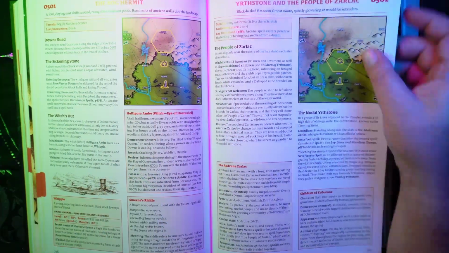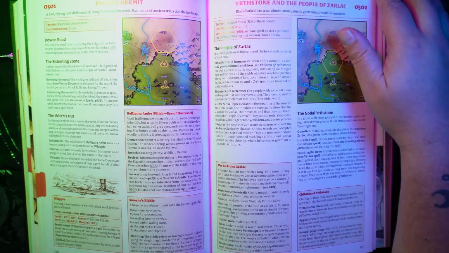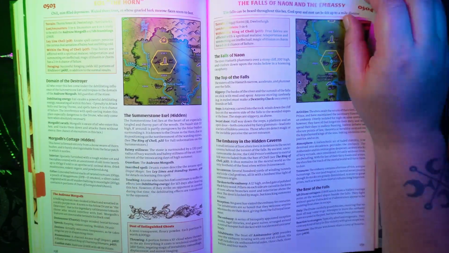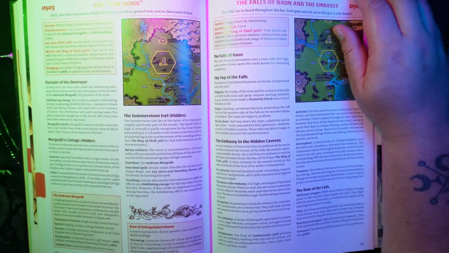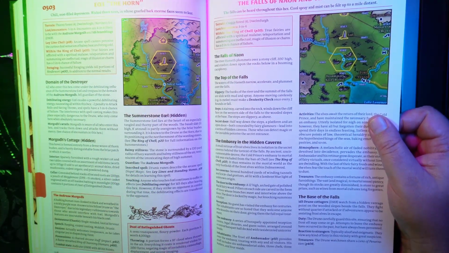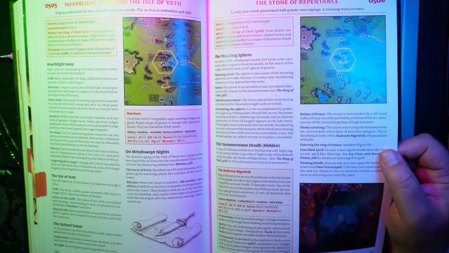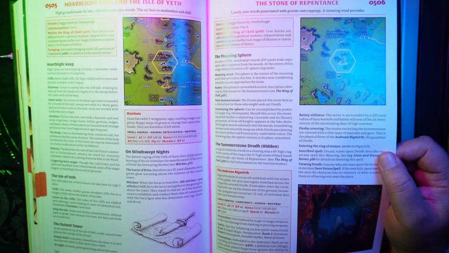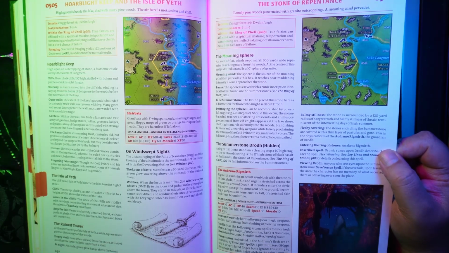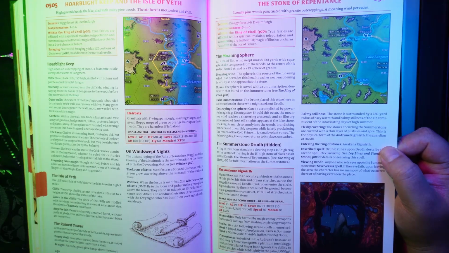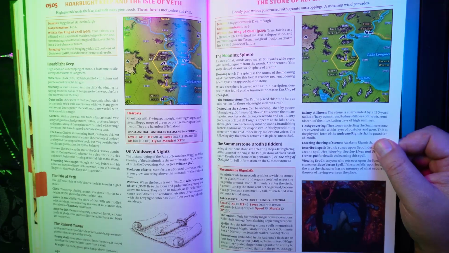Tower of Birds. Then you back up to the north, so the Bog Hermit. Earthstone. People of Zarlak. I don't know how to pronounce that. The Horn. Falls of Neon and Embassy, Horblight Keep, and the Isle of Yeth. I think Horblight Keep is right on the lake there. I think it might be like a Drune stronghold, if I am not mistaken. I might be mistaken.